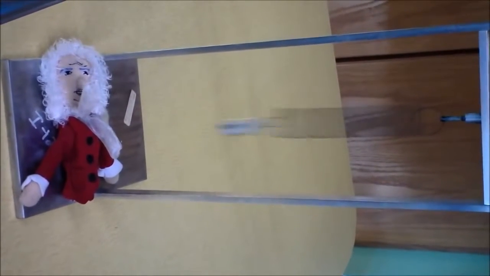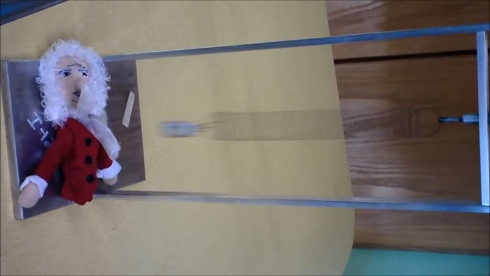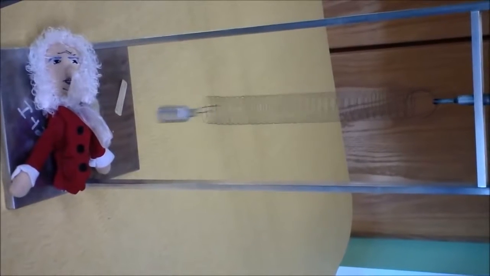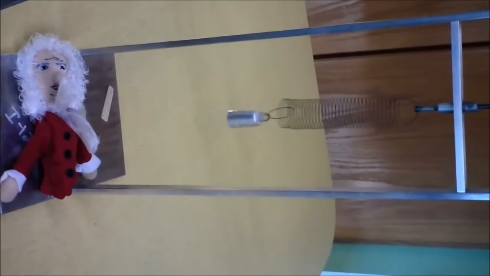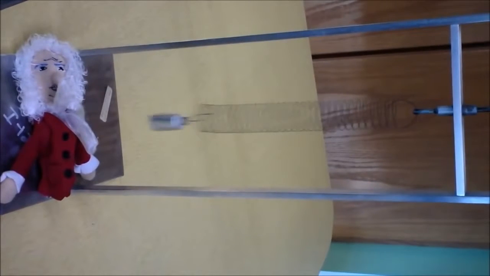We can define some things, if you could time that using some video analysis right now. And we could also define the maximum velocity and the maximum acceleration. We could look at the spring force. We could say negative kx and do all kinds of things. But I'm going to do that with a piece of paper. Hopefully you've gotten the idea of what simple harmonic motion looks like.